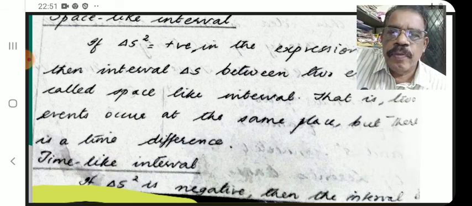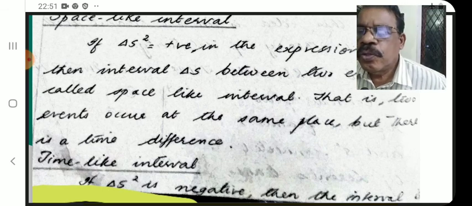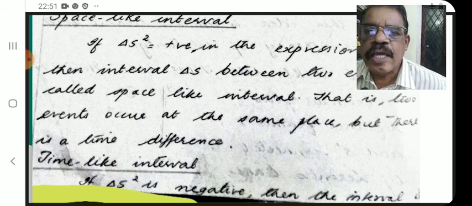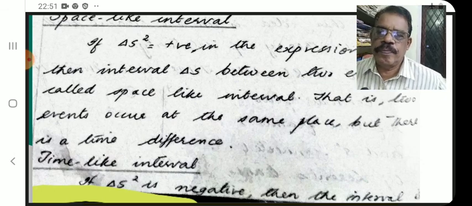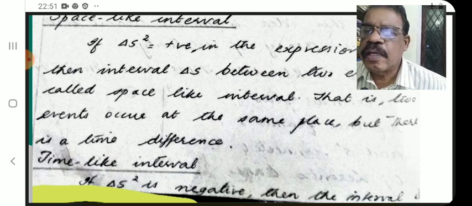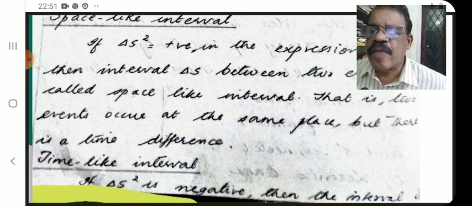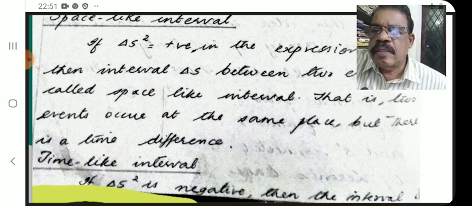That is, two events occur at the same place but there is a time difference. Then comes the time like interval.